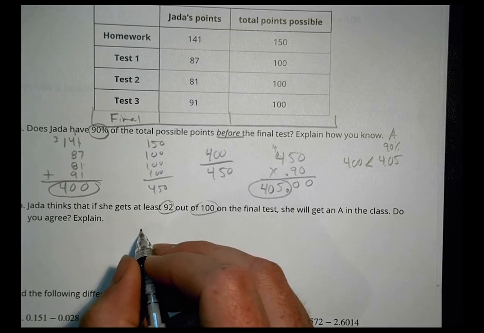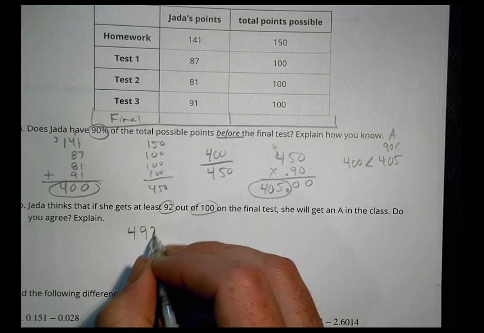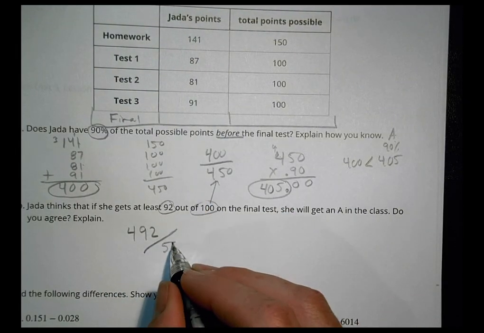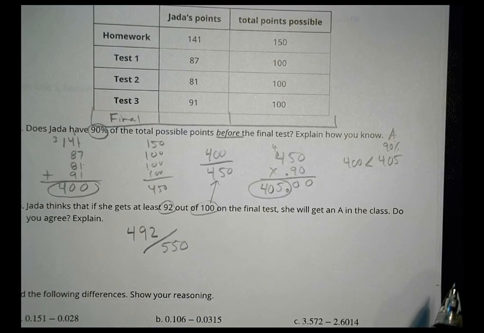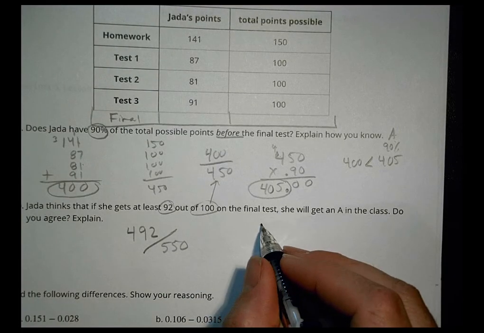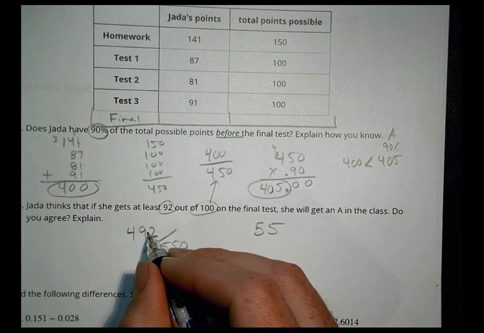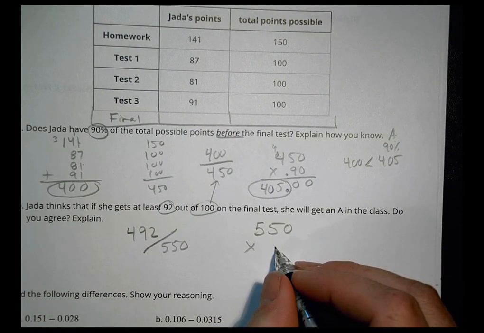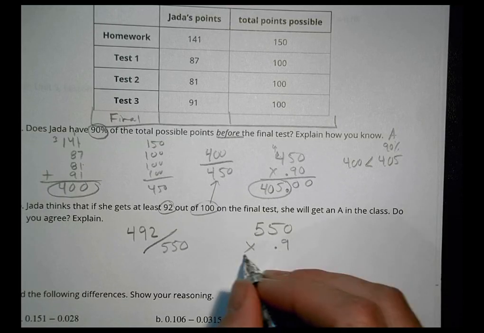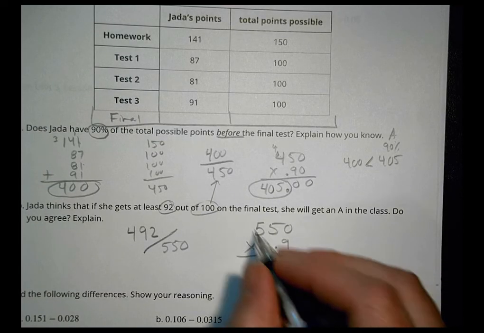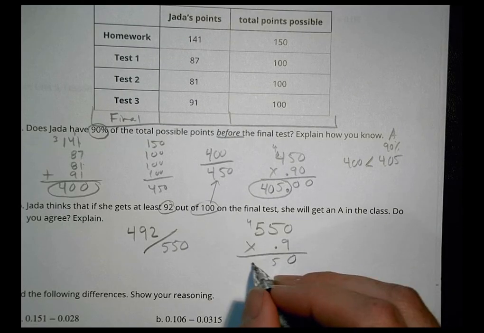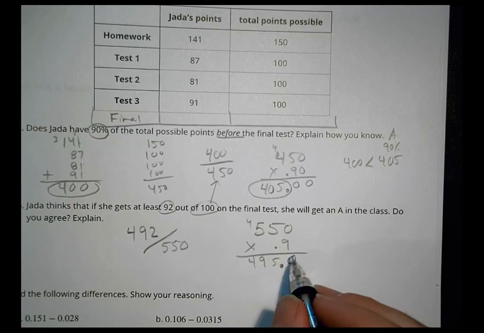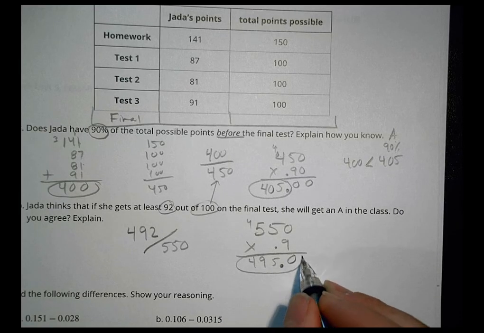Well, that's going to change what she has to be 492 out of, and then we add 100 to the total, 550. So is that close? Well, let's look at it this way. I don't really want to do 492 divided by 550. I'll do 550 times 0.9, which is 495. So to have an A, she needs 495 points.